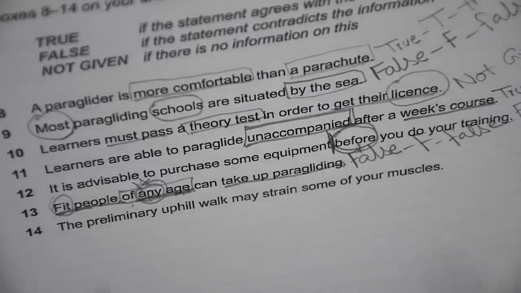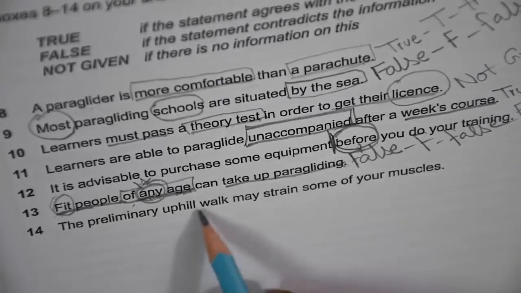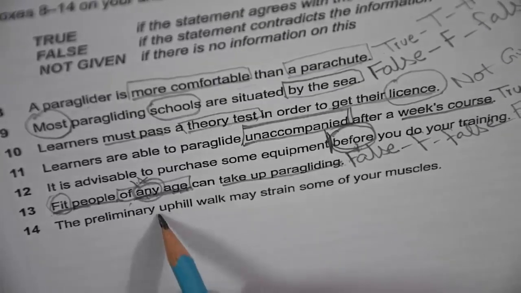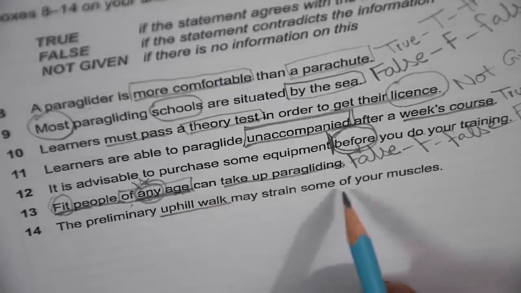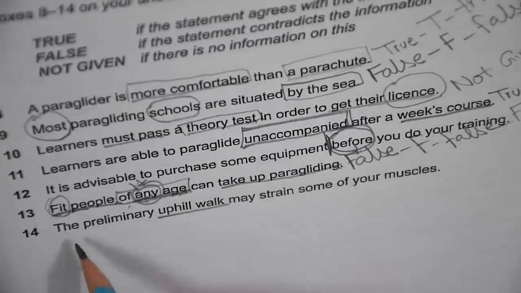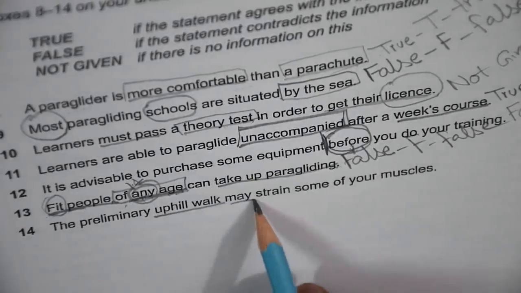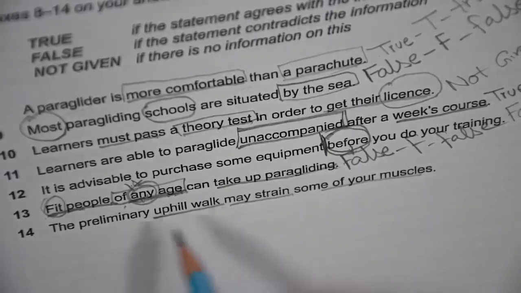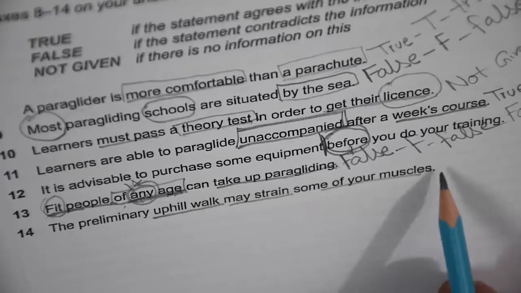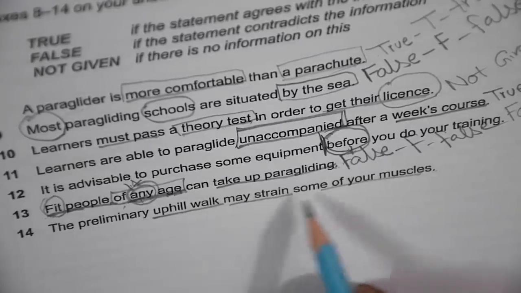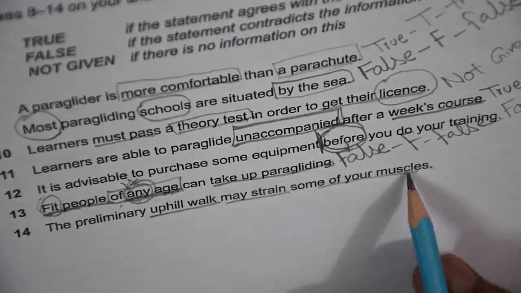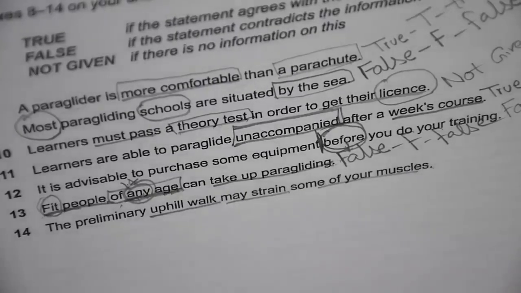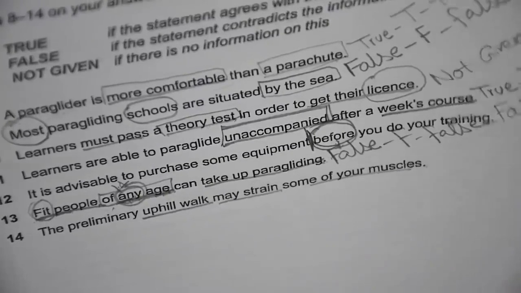Now let's go on. We've got the last question. The preliminary uphill walk may strain some of your muscles. Now again, if the preliminary uphill walk may strain some of your muscles, it's true. If it does not strain your muscles, then it's false. And if they don't tell us anything about the strain of muscle about uphill walk, then it is not given. So let's see whether it is true, false or not given.